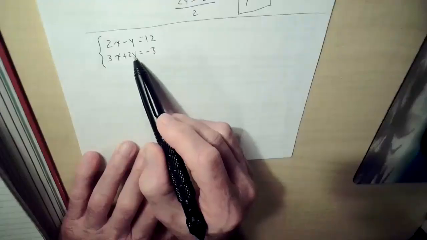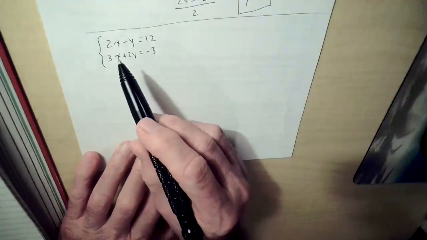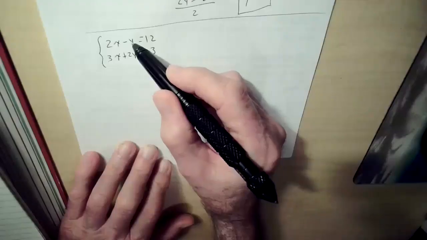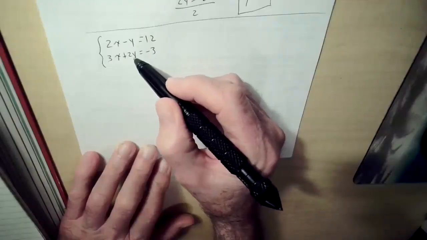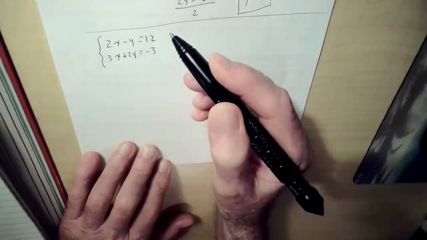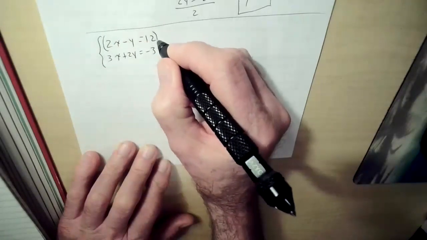So we're going to have to multiply one equation or the other. Sometimes you have to do both equations. I'll probably not do that to you anytime soon. What can we do to negative y to get it to a negative 2y?